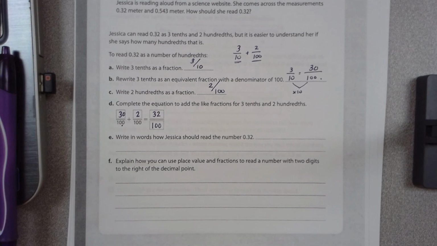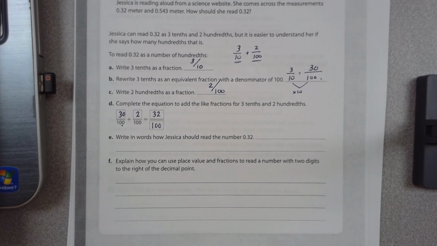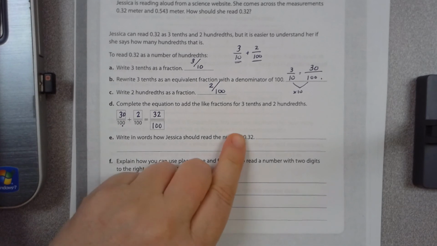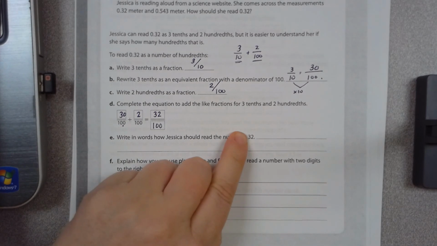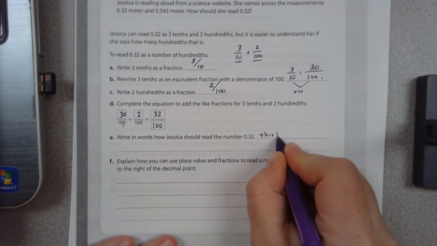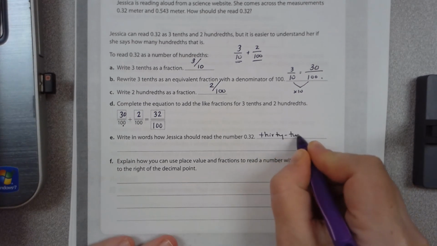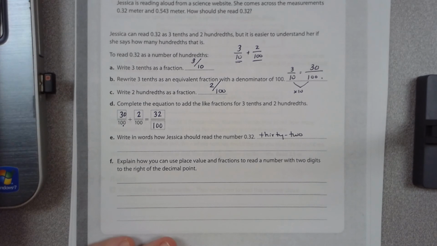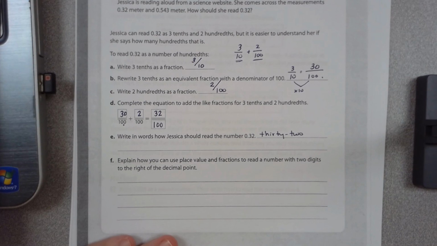Now, it says write the words how Jessica should read the number. When you read the number, and it's a decimal, when you first say it, don't even worry about the decimal point right there. So how would we say that? That's right, you would say 32. Now the only thing we have to add is the place value.